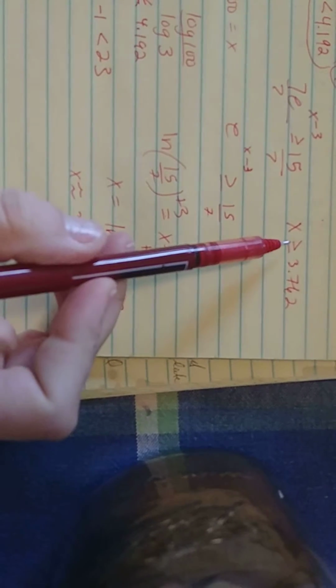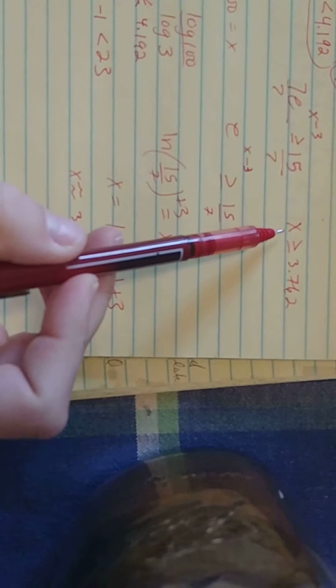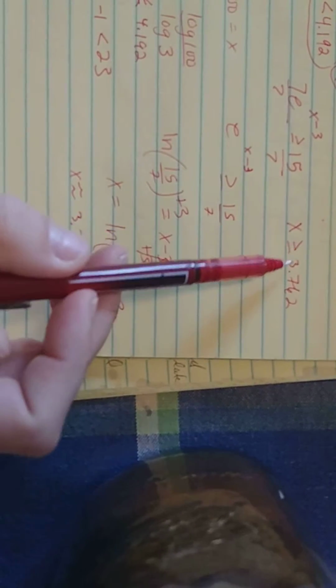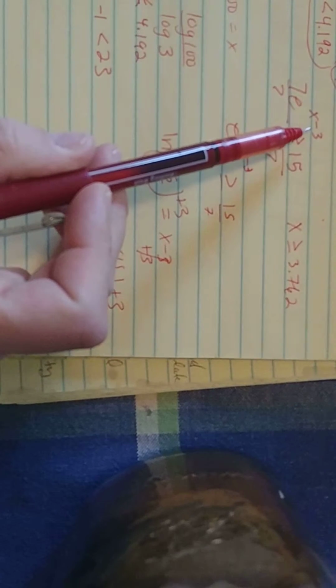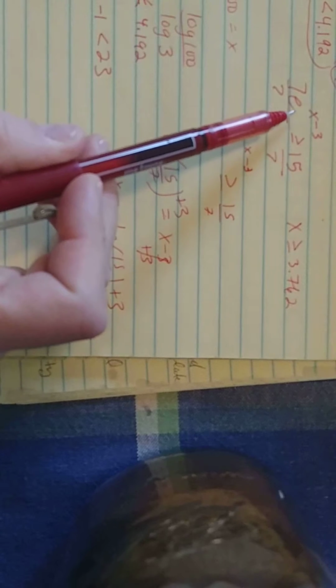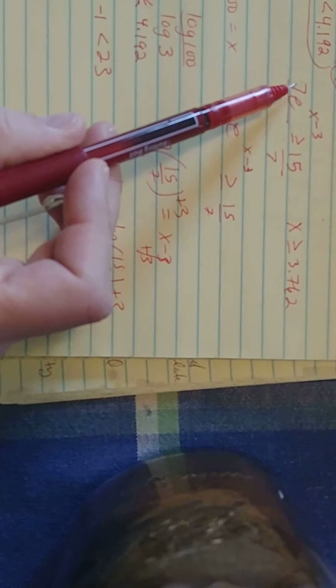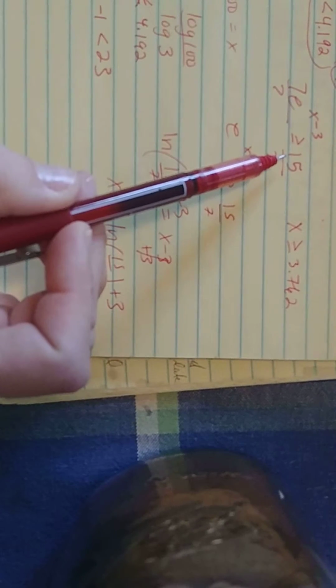And again, I'm going to keep my symbol the same as I had up here. So x on the left greater than or equal to, x on the left greater than or equal to. And I can check this by picking something slightly bigger, like a 4. So e to the 4 minus 3 is e to the first power, which is 2 and some change. 2 and some change times 7 is a little bit bigger than 14, which would be this.